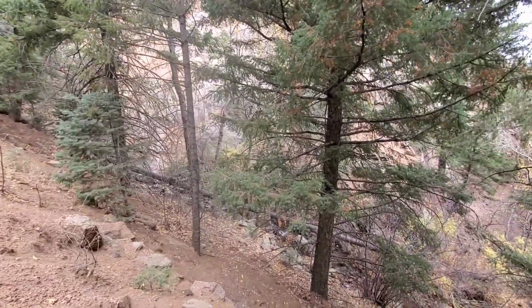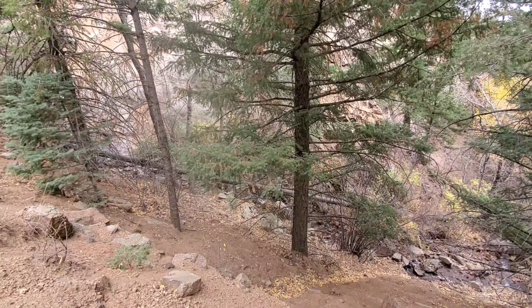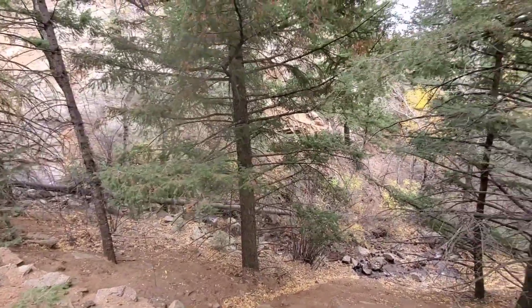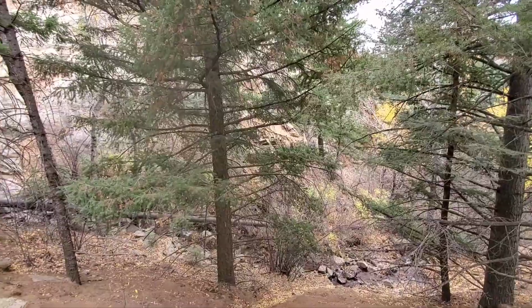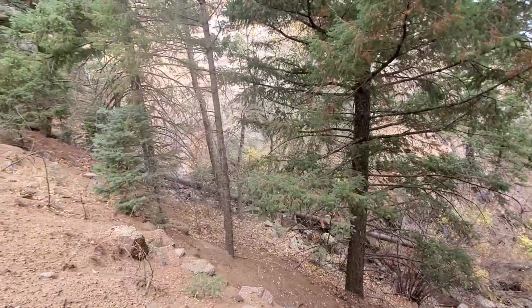We're also talking about this pipe. We're not sure exactly what's going on with it, but we think that there was or is a reservoir above.